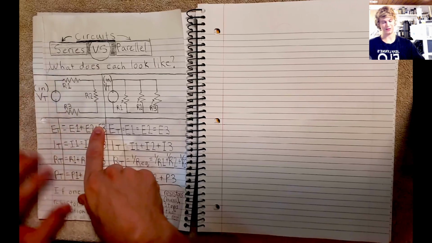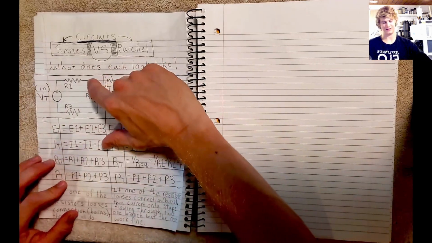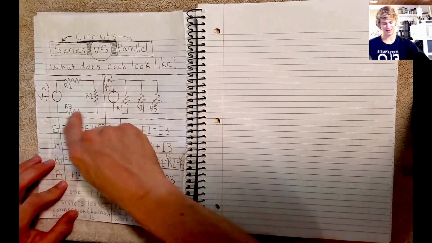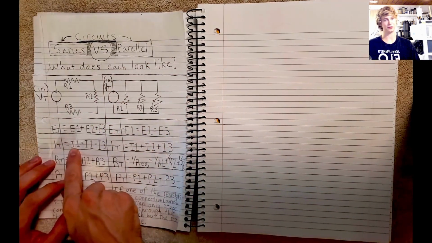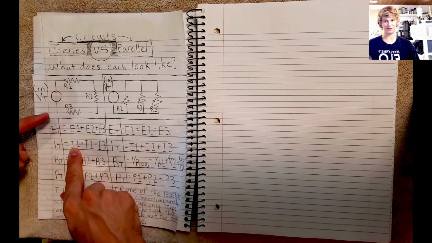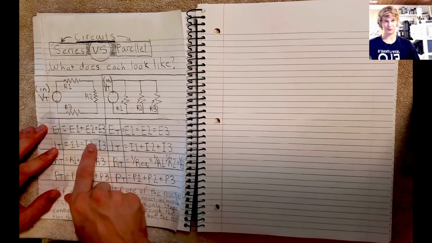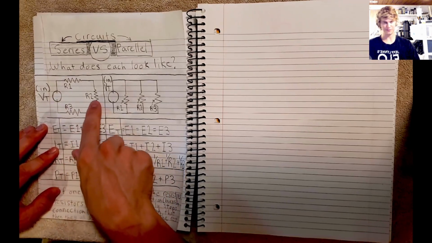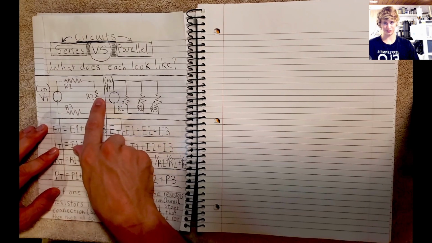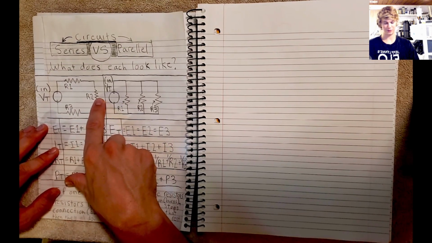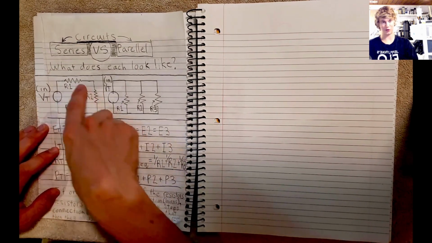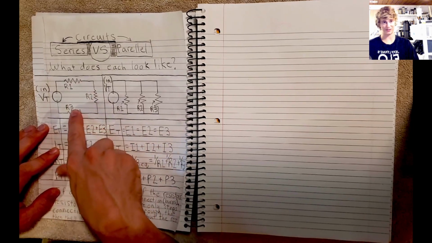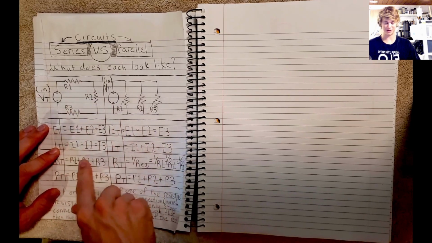Okay, if each of the resistors had 10 amps, 10, 10, 10, then the total current would be 10 amps. Because the current stays the same in a series circuit, it does not add, but stays the same. Okay? That also means if we only knew one of them, let's say R2 was 10 amps, we'd also know the total, but we'd also know R1 and R3's amps because they're all the same.